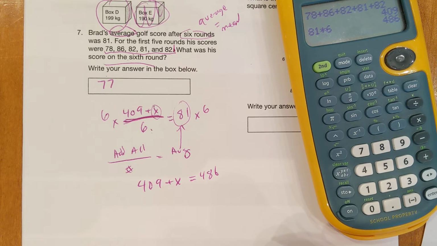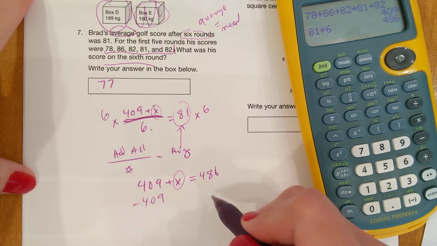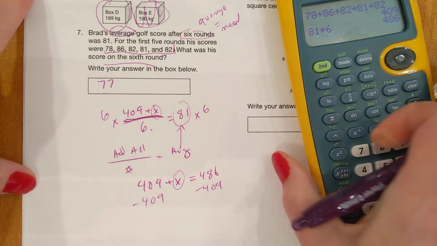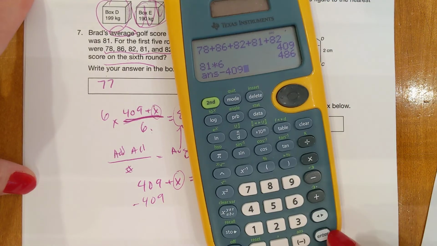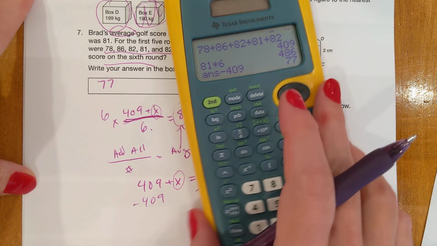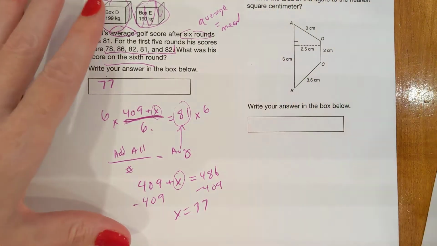And then we want to, again, isolate the x, get it by itself. So get rid of the 409. So subtract 409. Hit equals, or enter. The calculator has enter on it. And you get 77. Okay, next one.